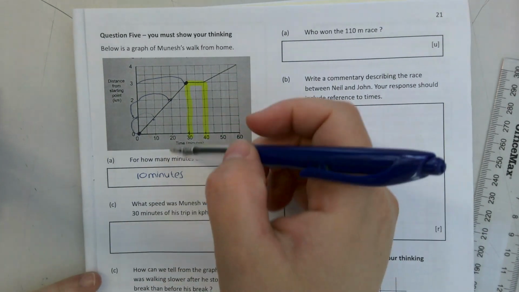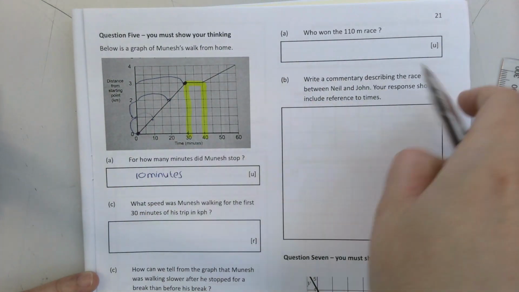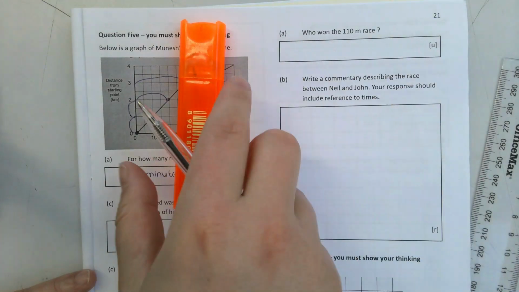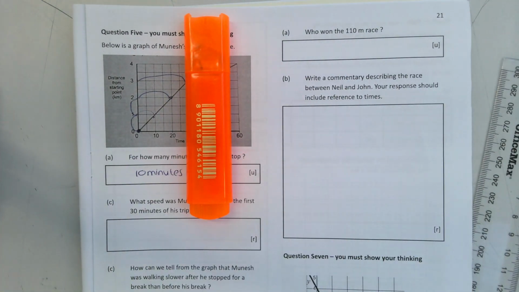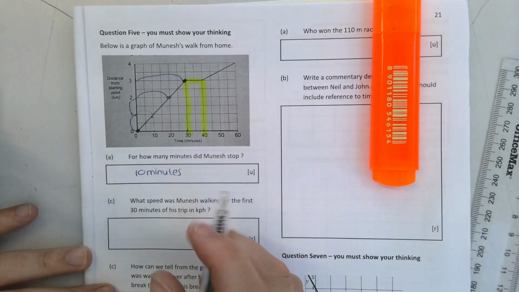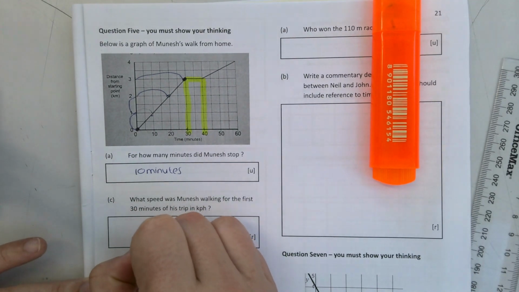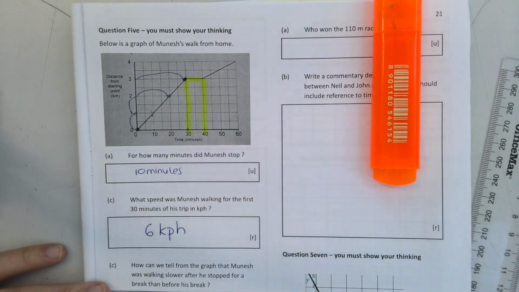So if he does, let's imagine this wasn't like this. Let's imagine it just kept going. If he had done 40 minutes, he would have done 4 kilometers. If he would have done 50 minutes, he would have done 5 kilometers. If he did 60 minutes, which is 1 hour, he would have done 6 kilometers. So that's how fast he was going. He was going 6 kilometers per hour.